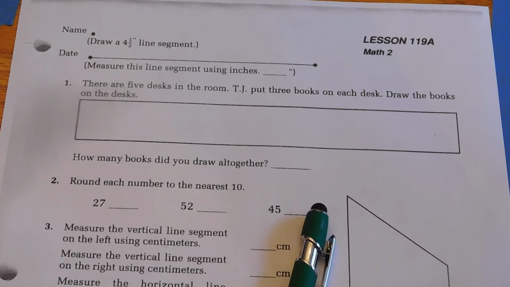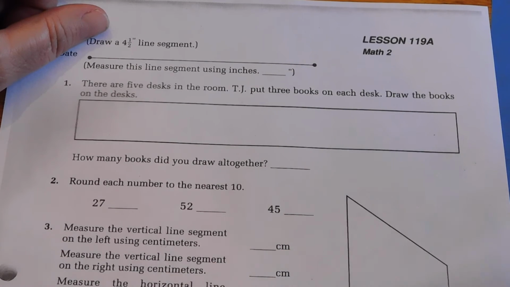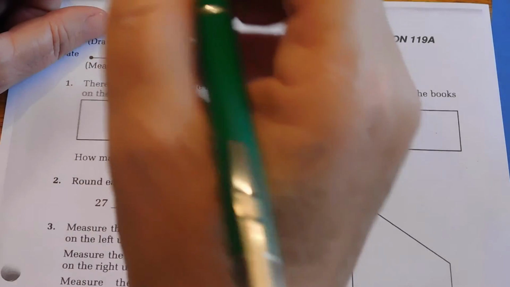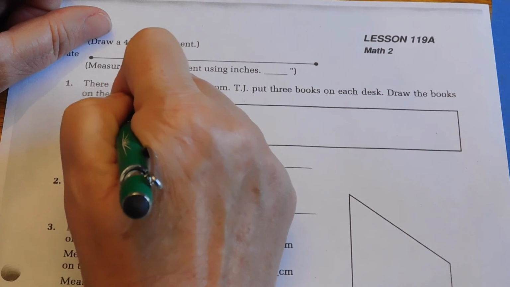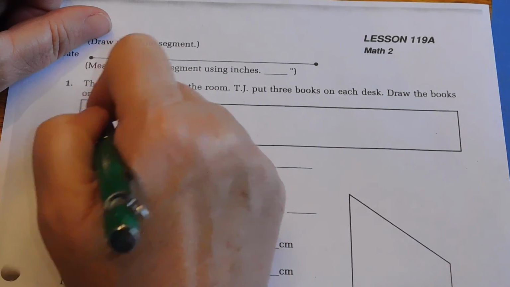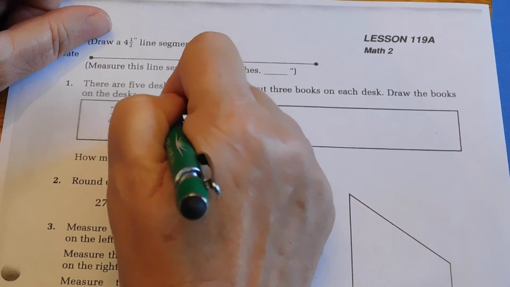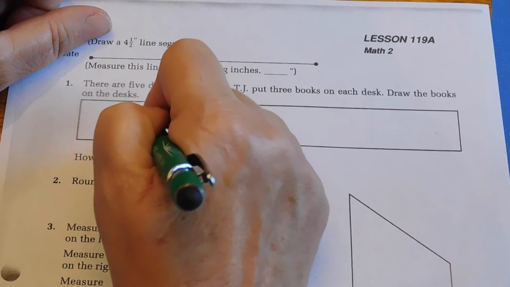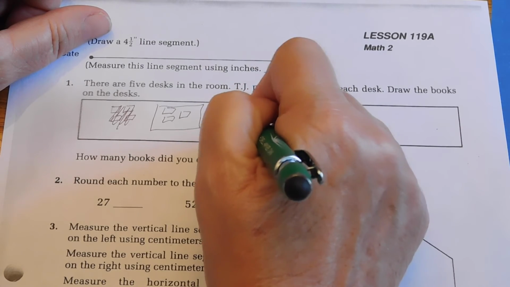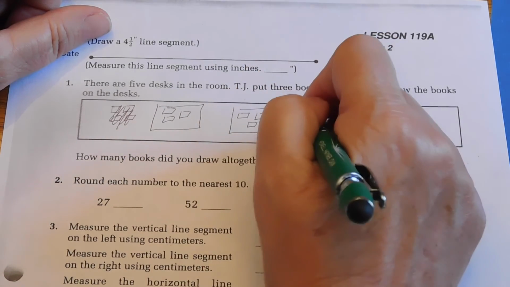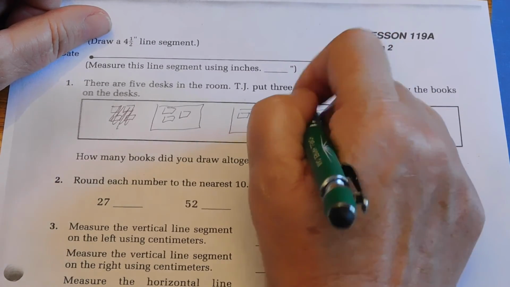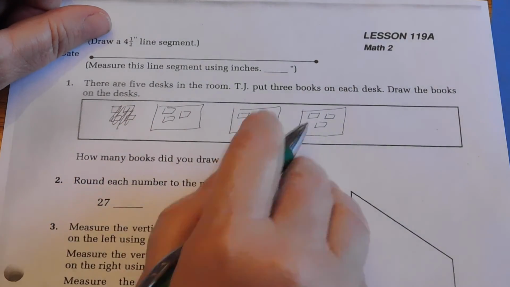Okay, I'm back. Okay. There are 5 desks in the room. TJ put 3 books on each desk. Draw the books on the desks. So I'm going to draw the books first and then make a desk around it. Oops, just 3 books on each desk. I messed that up. Okay, so there's a desk. So the big boxes are the desks and the little boxes are the books. I need 5 desks. So I have 1 desk, 2 desks, 3 desks.